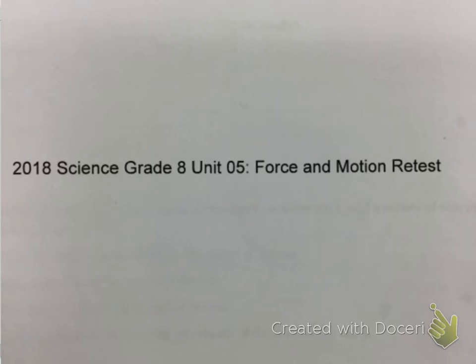Number 22. The diagram below shows a sled moving along a smooth, frictionless track. In which sections of the track will the sled experience an unbalanced force? Sections 1 and 3, 2 and 3, 2 and 4, 3 and 4.